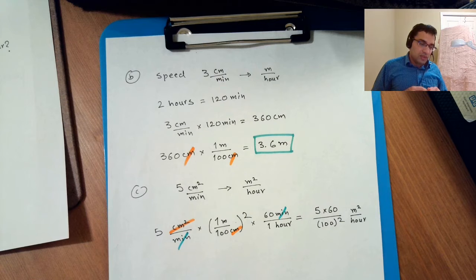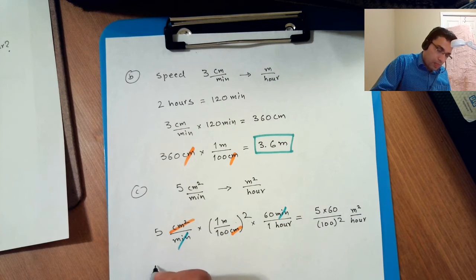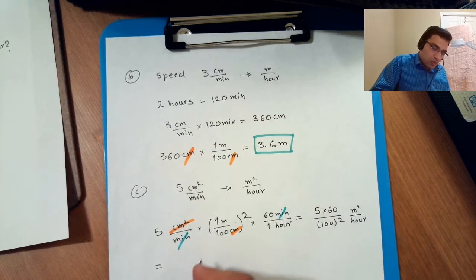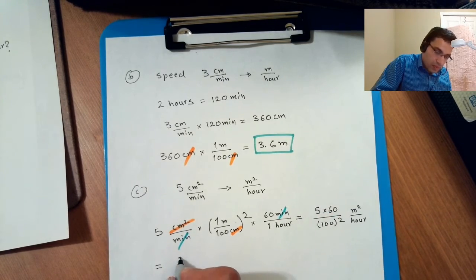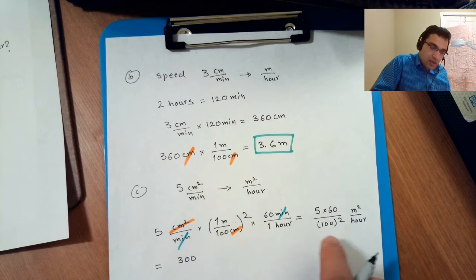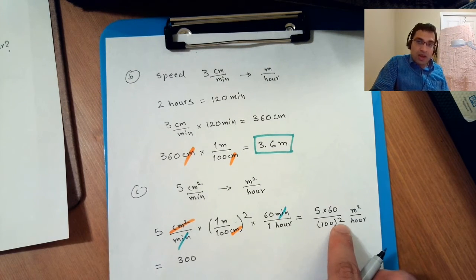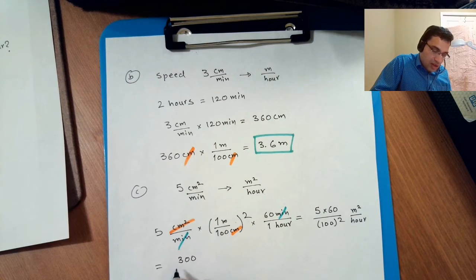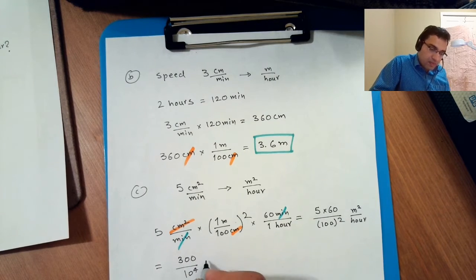All right. What is this? 60 times 5 is 300, right? 100 square is 10 to the power 4, right? Meter square per hour.